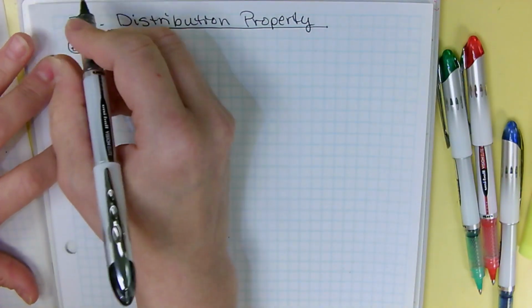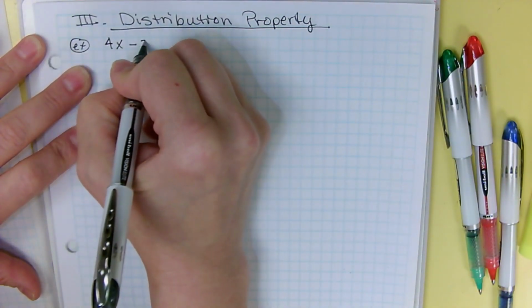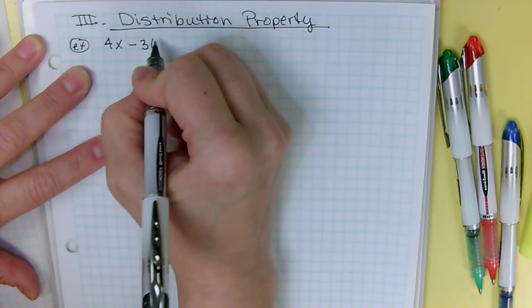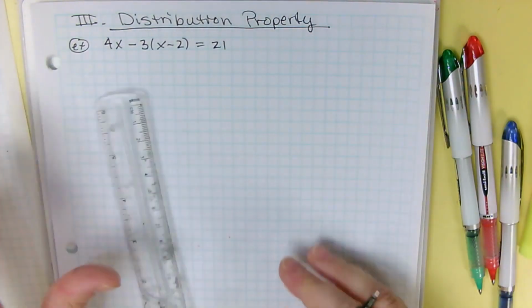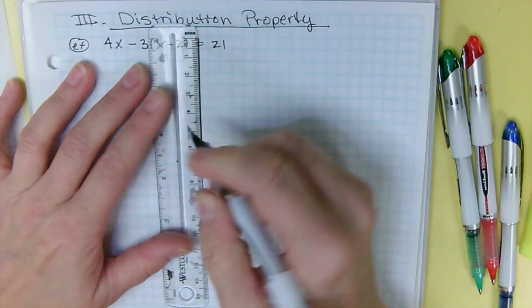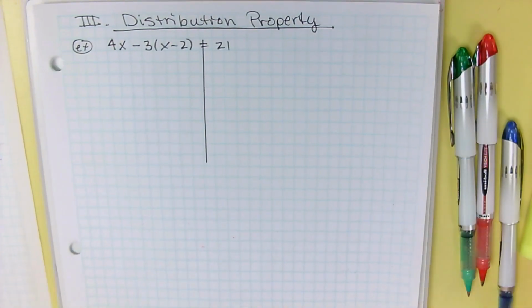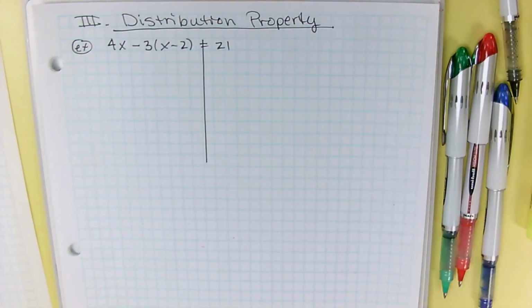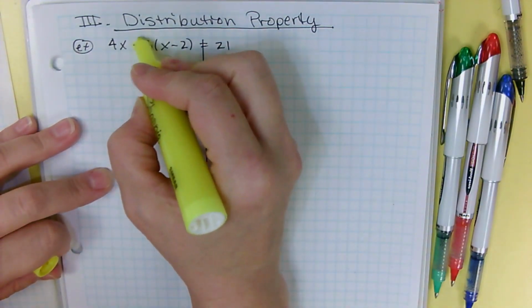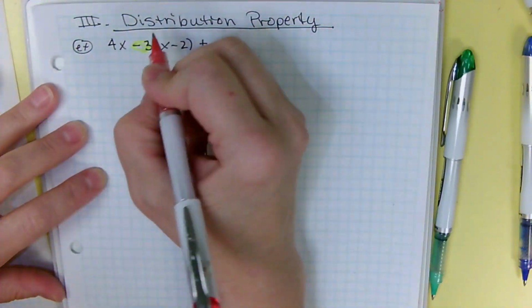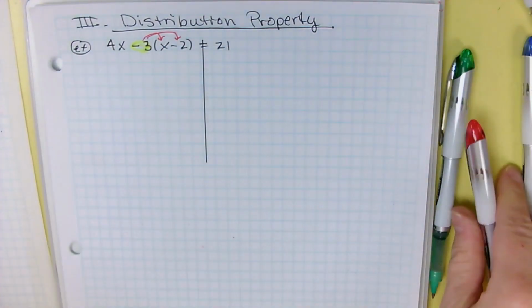So for example, 4x minus 3, and then in parentheses, x minus 2 equals 21. Okay, distribution property gets rid of parentheses, and getting rid of parentheses is simplifying. So you have to do distribution first because it's part of that step 1 simplify. So I'm going to take the negative 3 and I'm going to distribute it through the parentheses.